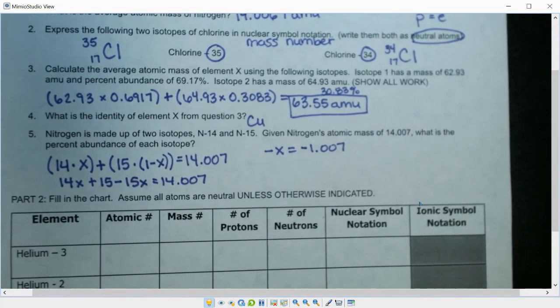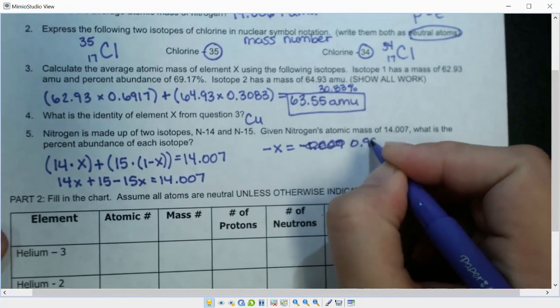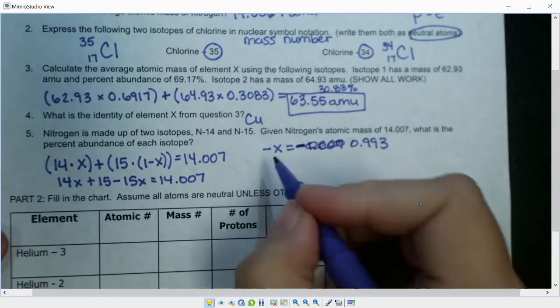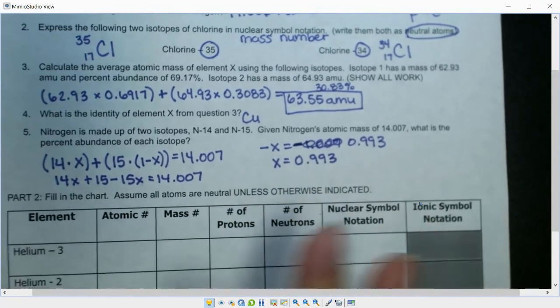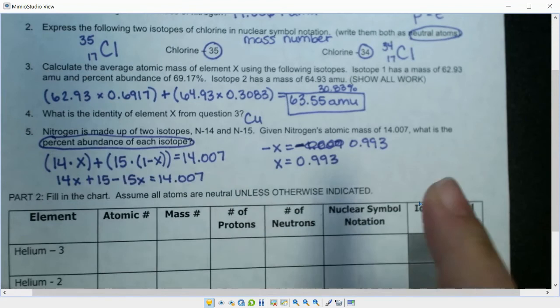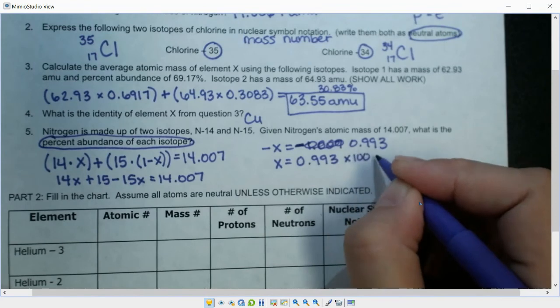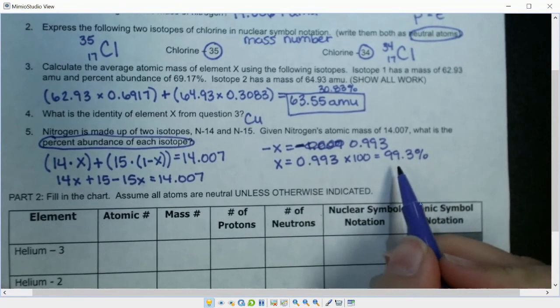That's not right. It's 0.93 something. Minus 15.993. I'm sorry about that. 0.993, but of course it is negative. Divide through by negative 1 so that I end up with x equals 0.993. Well, keep in mind this question specifically said what is the percent abundance of each isotope. Percentage, I just take this and multiply by 100 to get 99.3%.